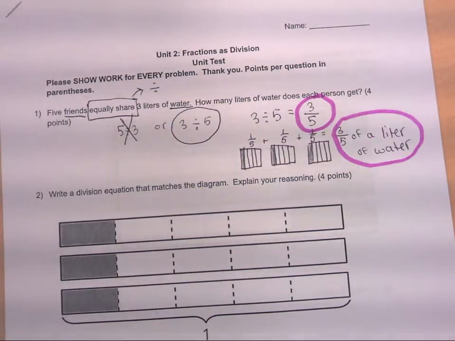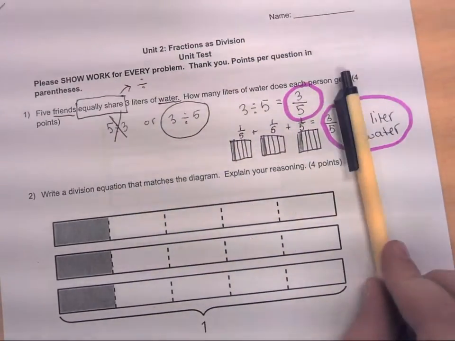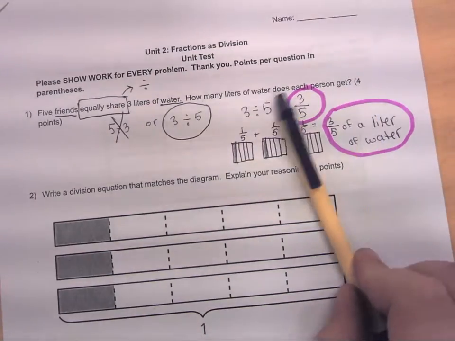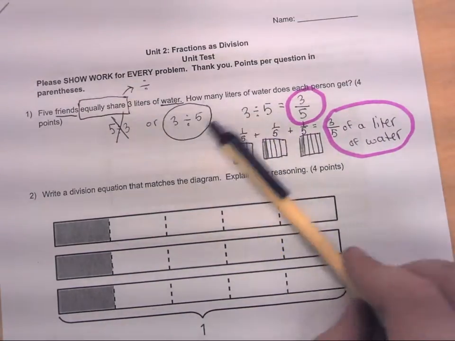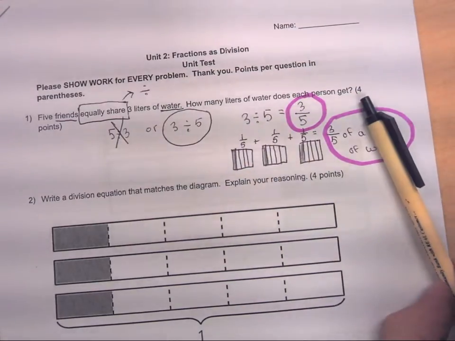So 3/5 is correct. So a correct answer paired with an explanation and work results in a total of 4 points earned.